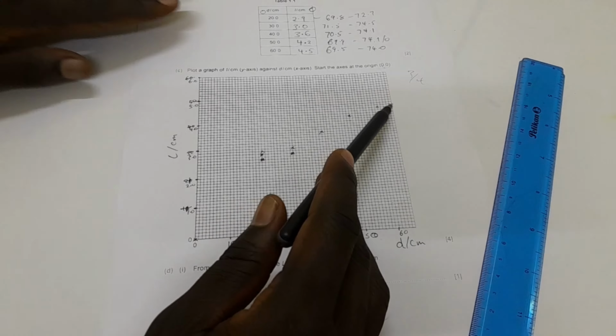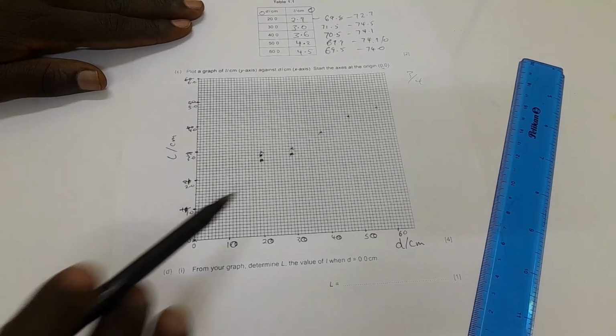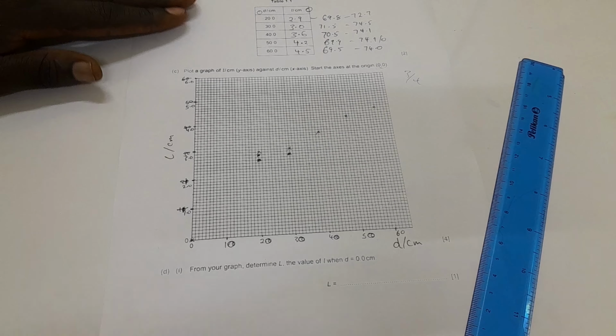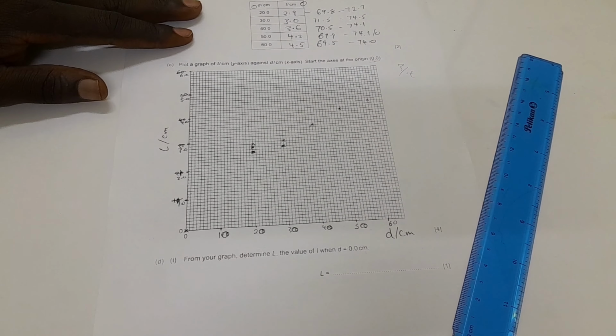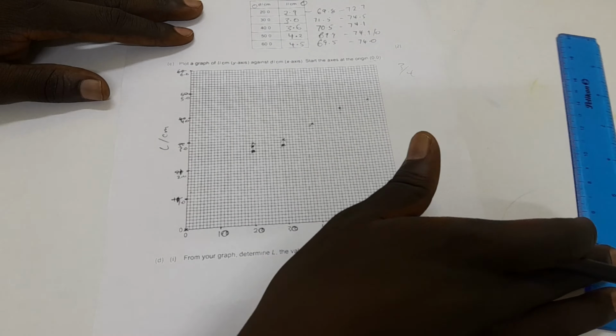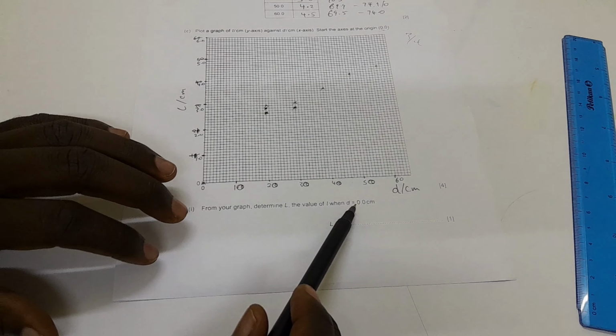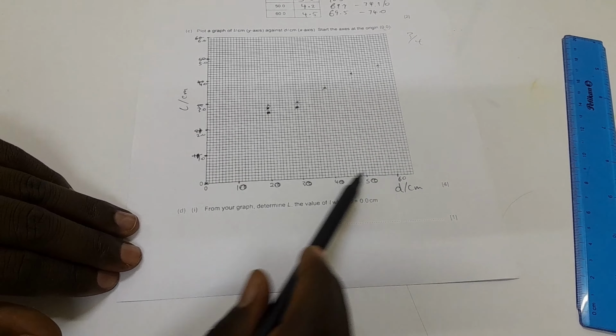So we need to draw a line of best fit using our values. Now, if you want to know whether your graph is a straight line or a curve, look at the question that follows. For instance, from your graph, determine L, the value of L when D is 0. When D is 0, we expect a value along this line here.